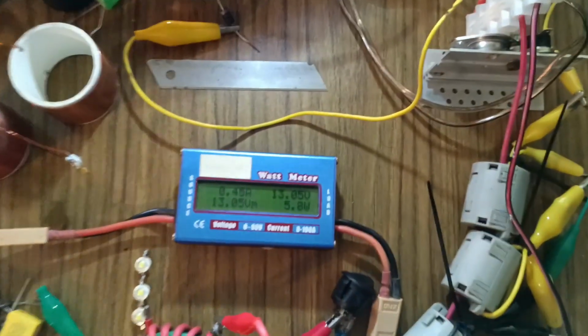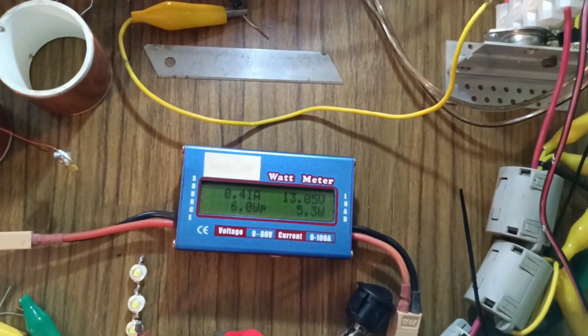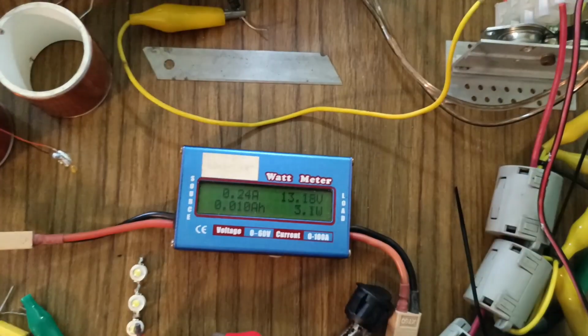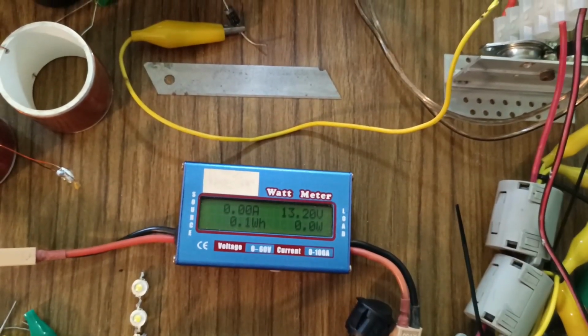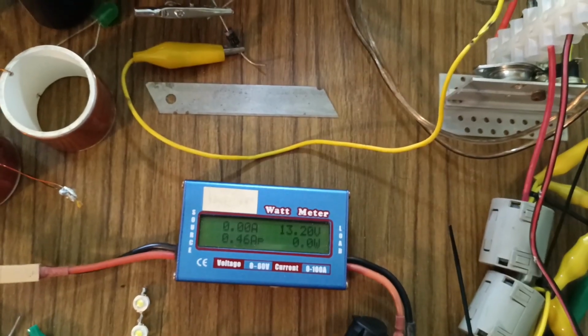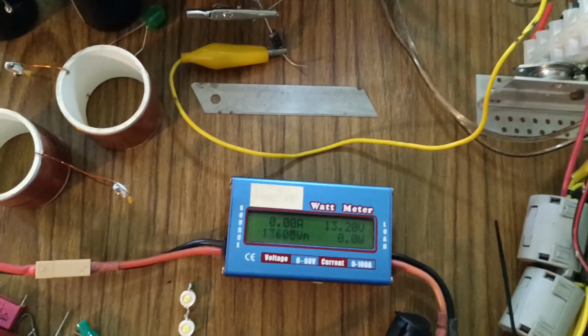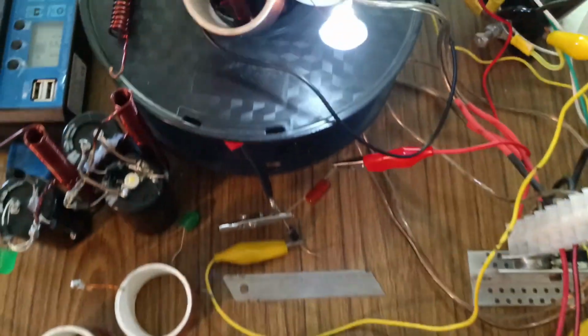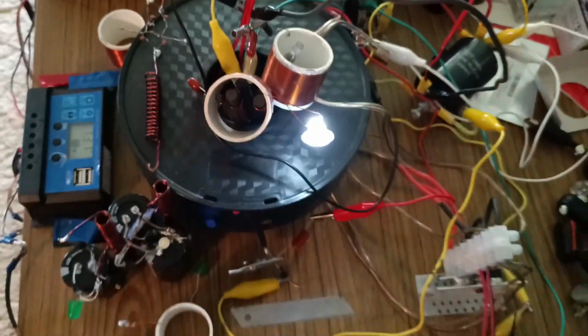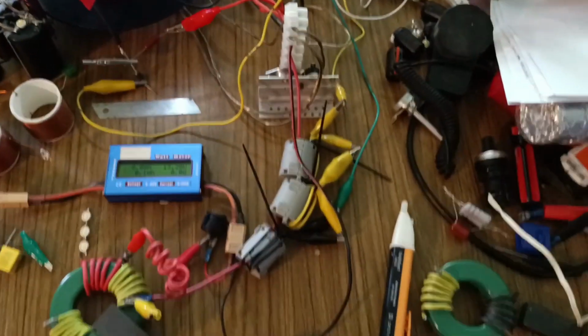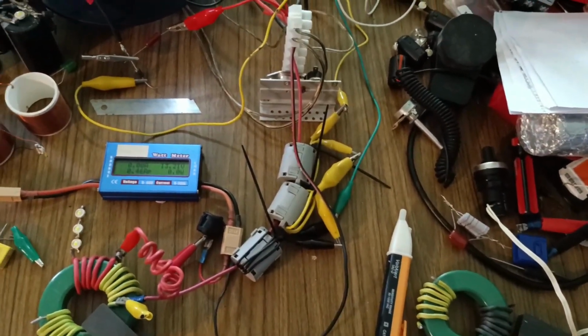So again, magnet on that side uses power, magnet on the other way, so they're both facing in, uses no power. So yeah, interesting stuff.